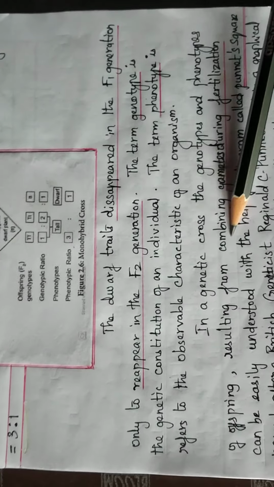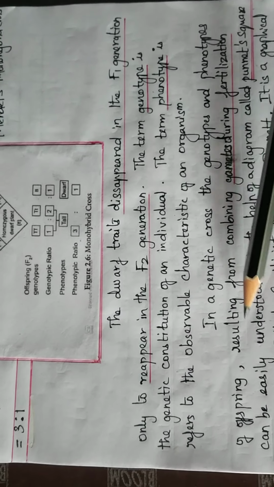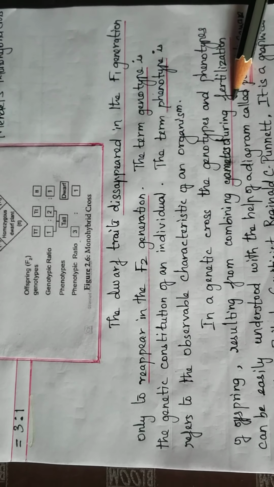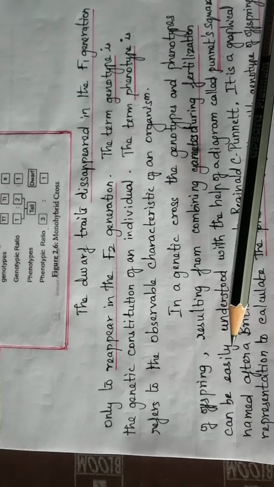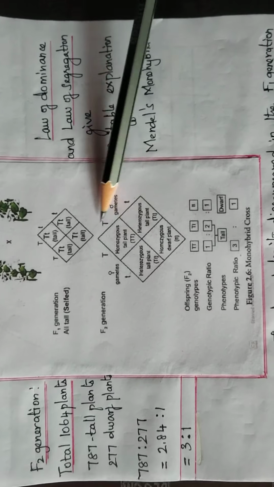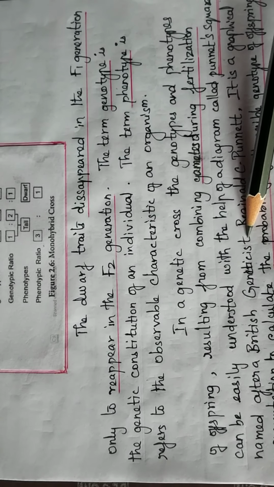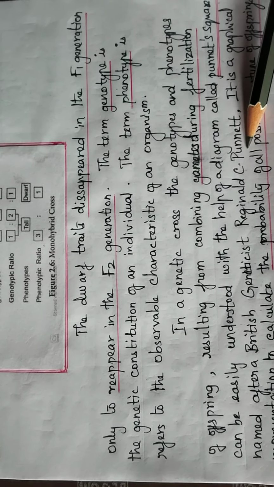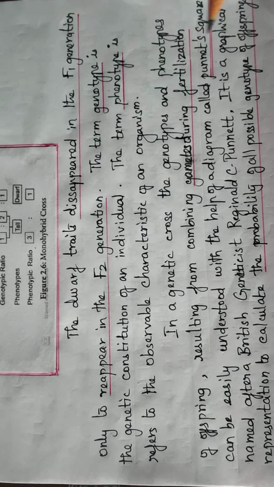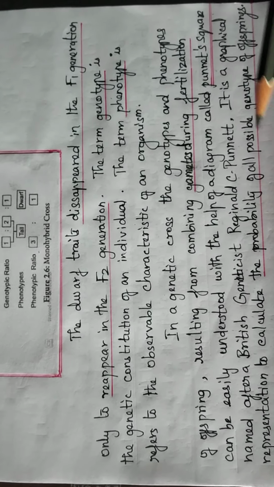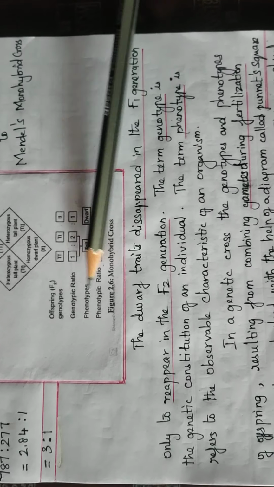In a genetic cross, the genotype and phenotypes of offspring resulting from combining gametes during fertilization can be easily understood with the help of a diagram called a Punnett square, otherwise called a checkerboard, named after a British geneticist, Reginald C. Punnett. So what is a Punnett square? It is a graphical representation to calculate the probability of all possible genotypes as well as phenotypes.